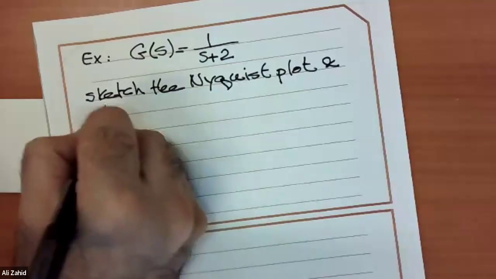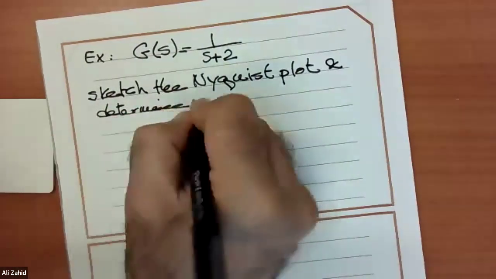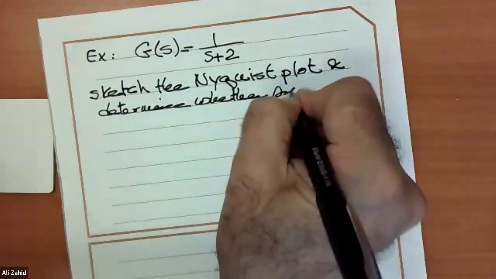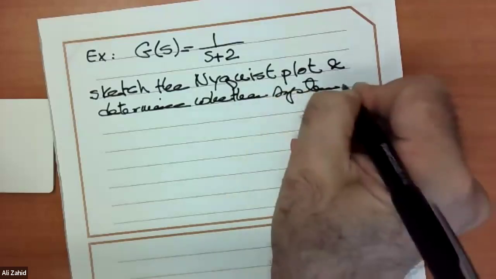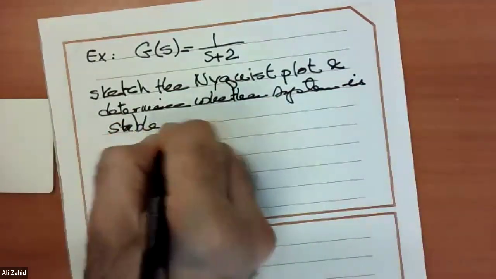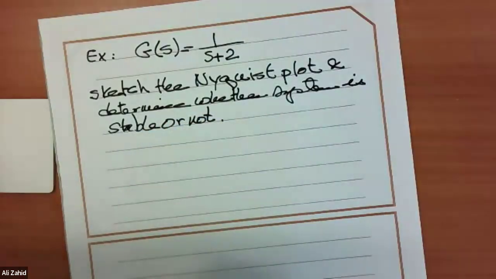And determine whether the system is stable or not. Clear so far?